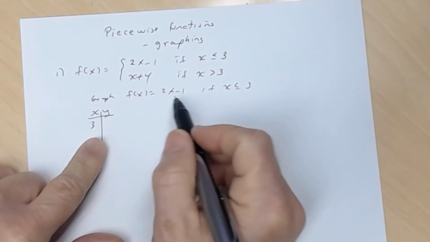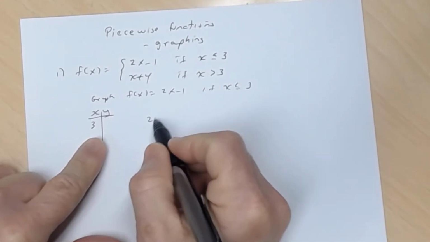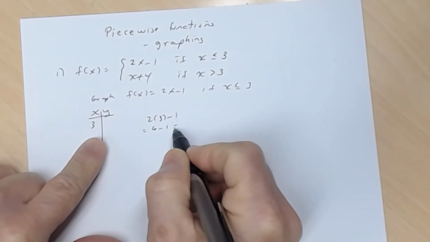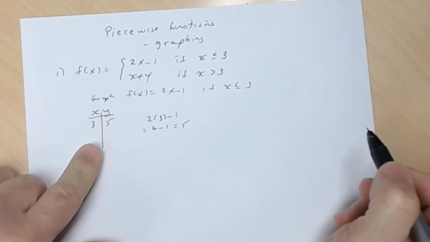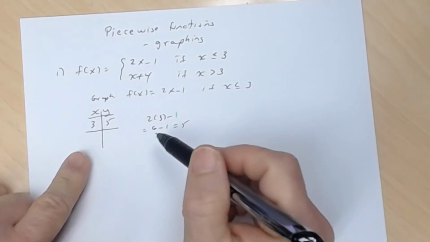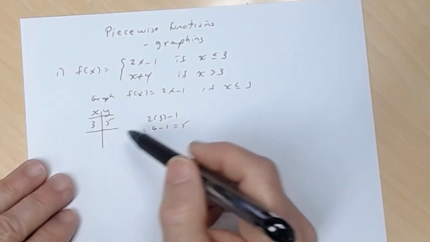Okay, so when x is 3, remember f(x) is y. What's my y value? All right, well, I get 2 times 3 minus 1. So that's 6 minus 1, which is 5. All right, so I have (3, 5). Okay, now, before I do another point, remember to graph a line, these are linear. To graph a line, I need 2 points, right?